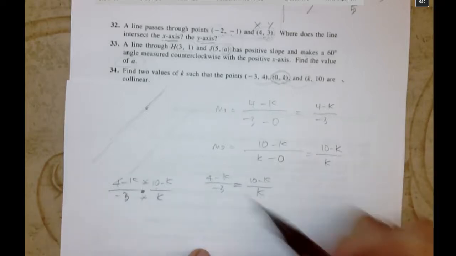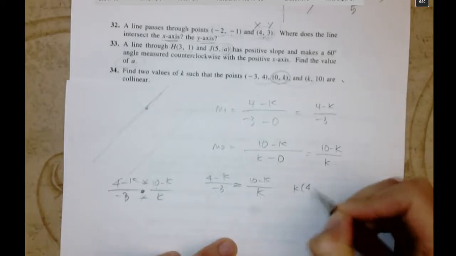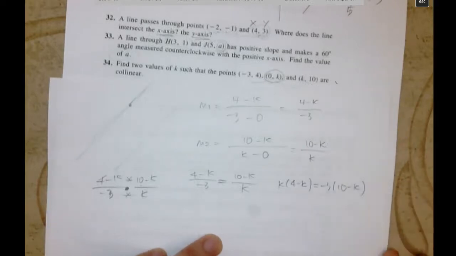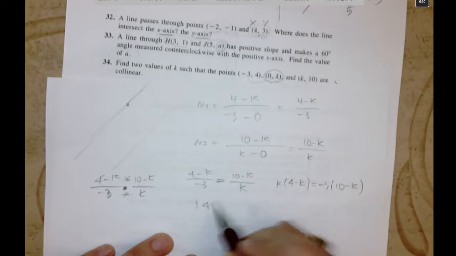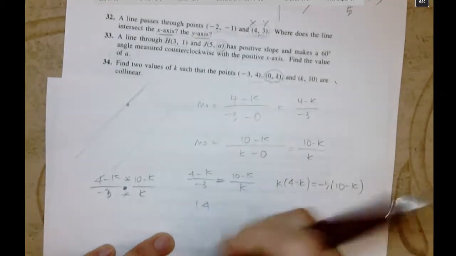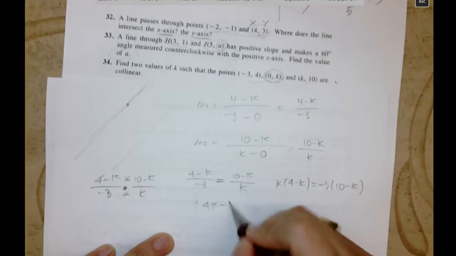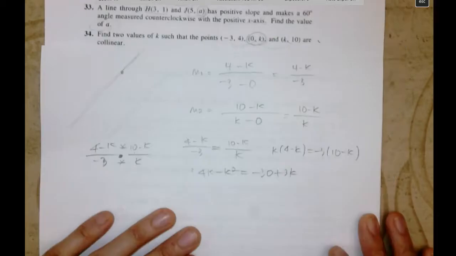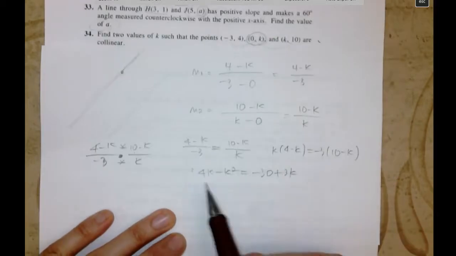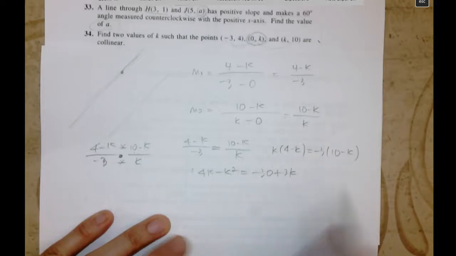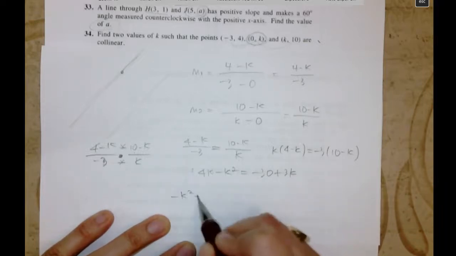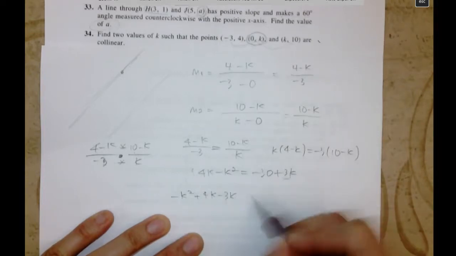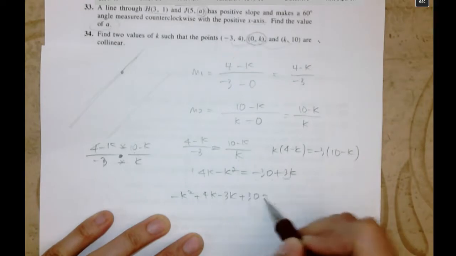Okay? So this one you can cross multiply, so you have k times (4 minus k) has to equal -3 times (10 minus k), right? So that means 4k minus k squared has to equal -30 plus 3k. And you have to factor this, okay? So you want to put everything on one side and the other side equals 0. So you have negative k squared plus 4k, and then there's a 3k here, so minus 3k, and then this is minus 30, so plus 30 equals 0.